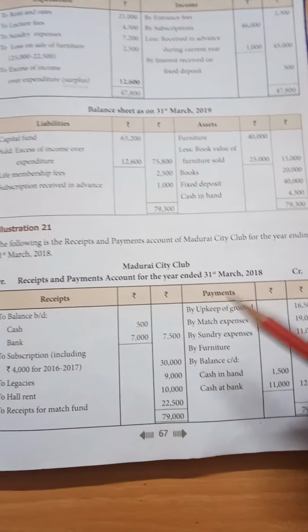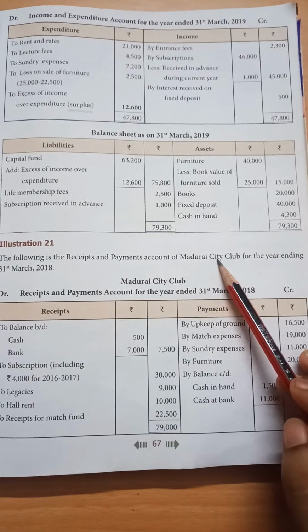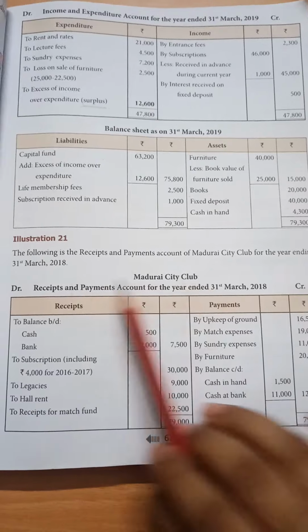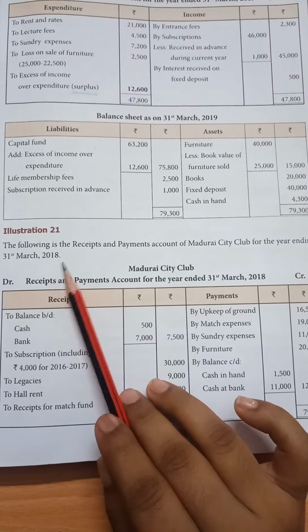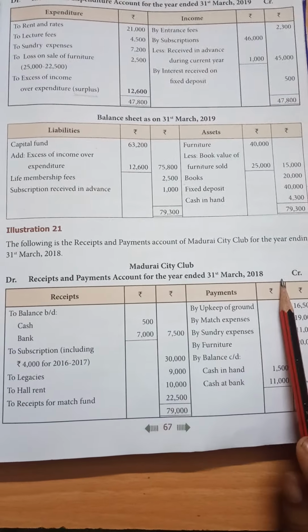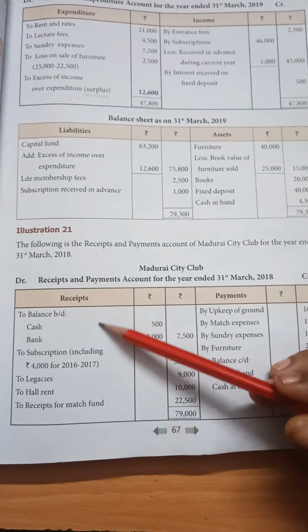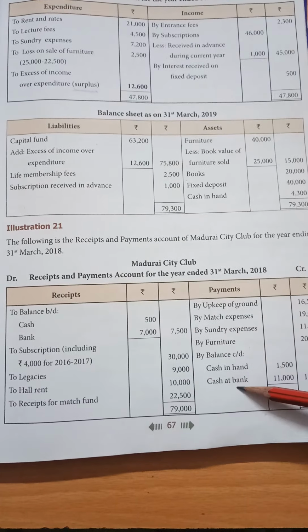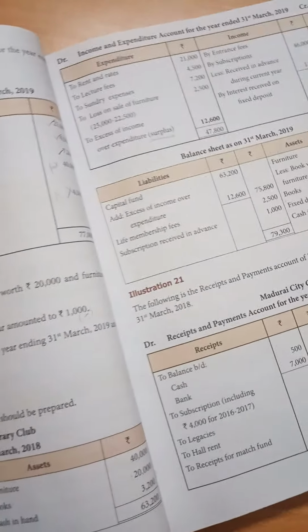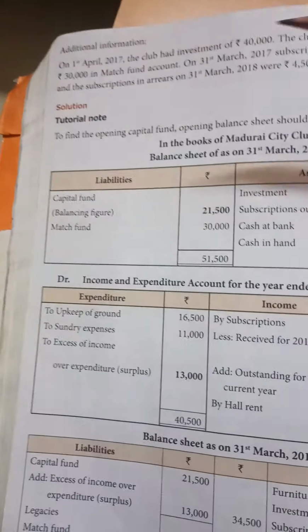Illustration 21. The following is the receipts and payments account of Madurai City Club for the year ending 31st March 2018. You have your receipts and payments account, and the balances are given here. Okay, and also we need to check the additional information we have.